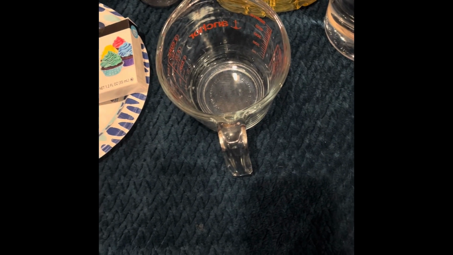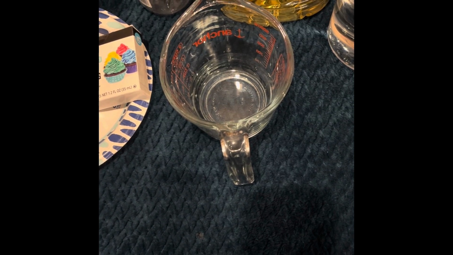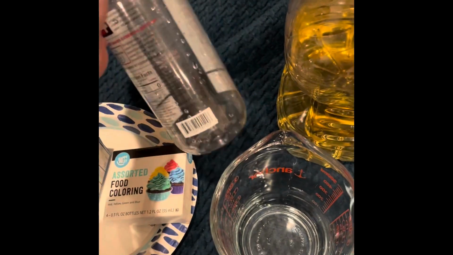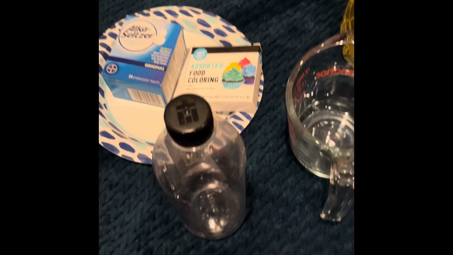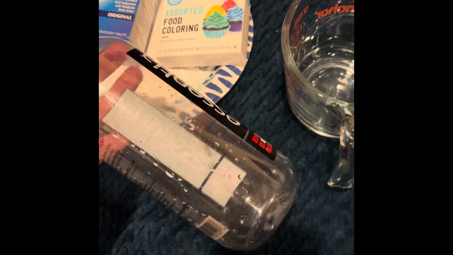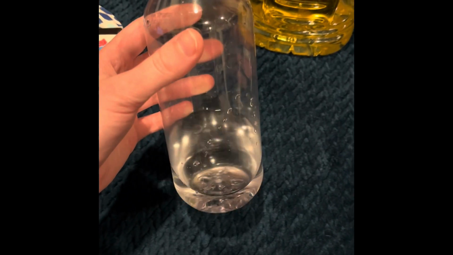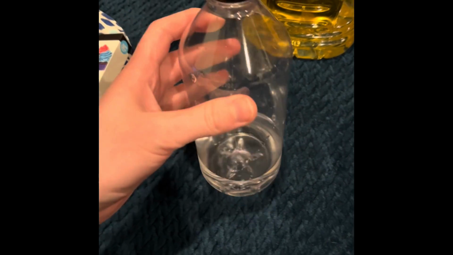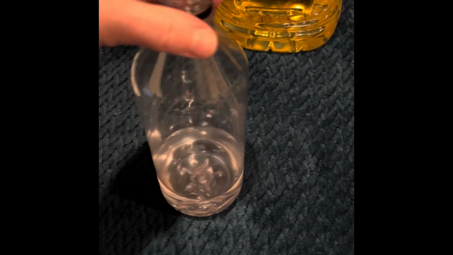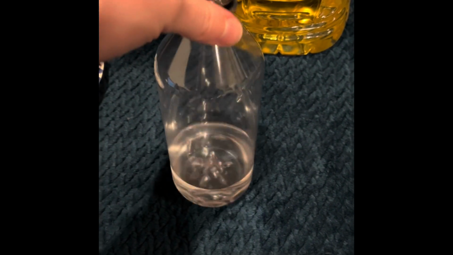The first thing I am going to do is fill this empty water bottle up a quarter of the way with water. I will do that off camera. So off camera, I filled this empty water bottle a quarter of the way up with water. I also peeled the label off just so you guys could see the interaction a little bit more.